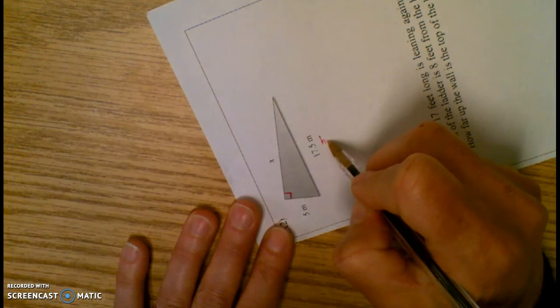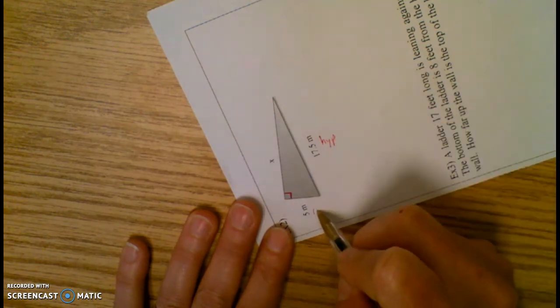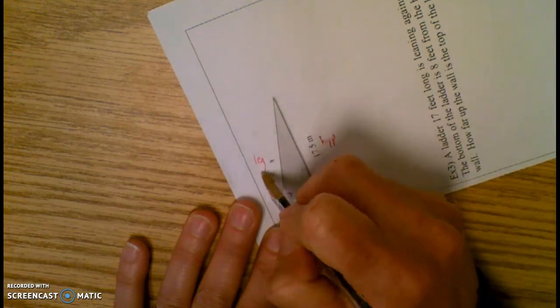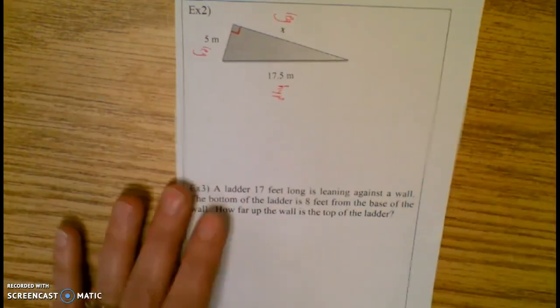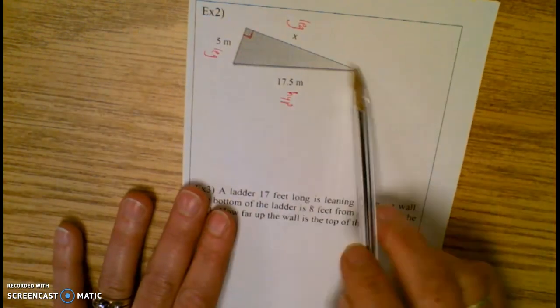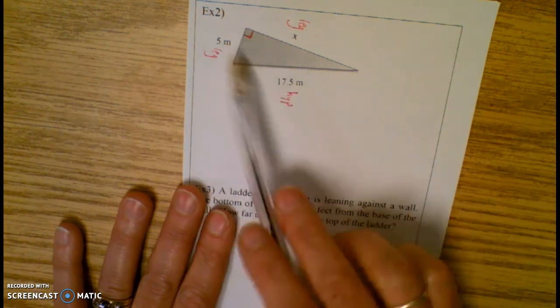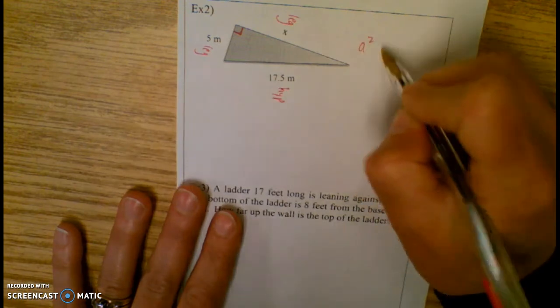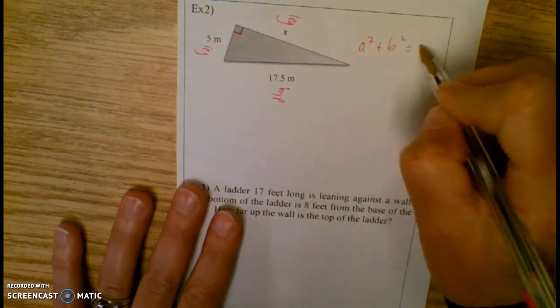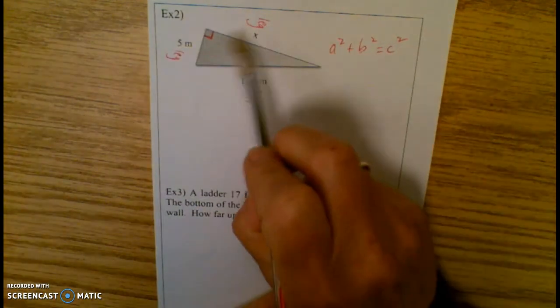So it's a good idea to label what you've been given in the very beginning before you try writing up your formula and substituting in, because sometimes looking like this, we mistake these for legs and we think that's the hypotenuse, and it really isn't. So a squared plus b squared equals c squared. Remember, you always write your formula down first. You're now going to plug in your legs.